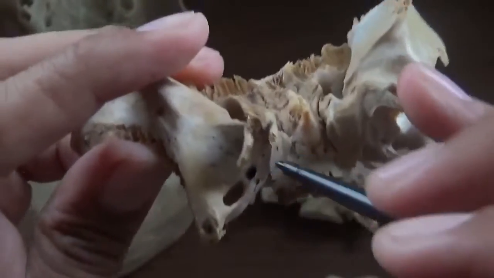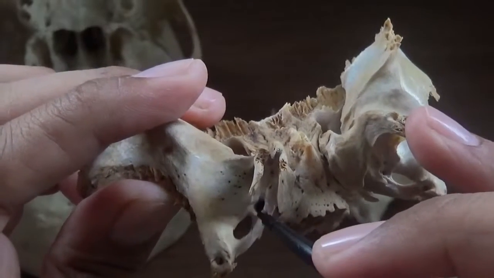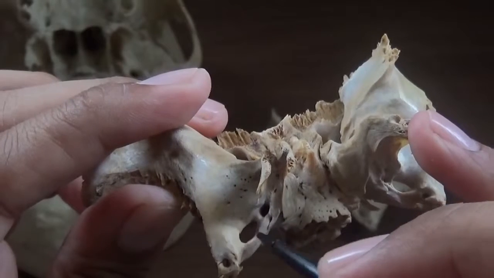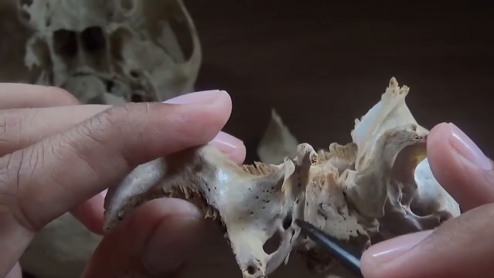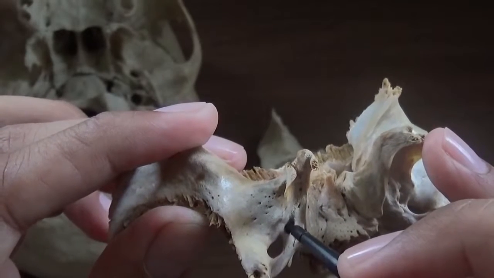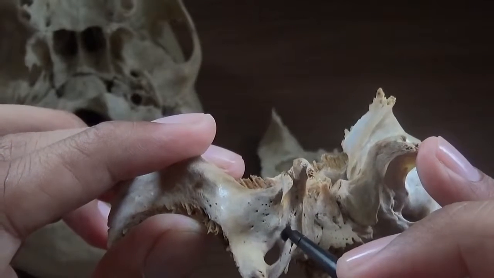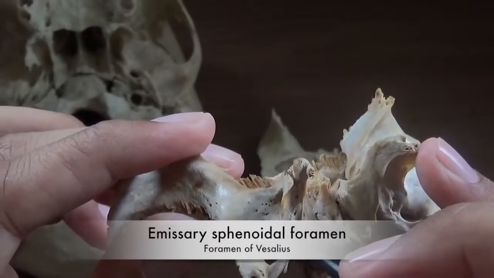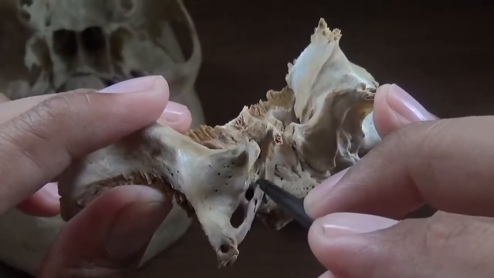Now another foramen in the posteromedial border. This is the foramen which is found between foramen ovale and scaphoid fossa, right? This is scaphoid fossa. So in between these two, this foramen is sometimes present, not always found in all the bones, but whenever it is present, it is called emissary sphenoidal foramen, right? Or it is also called foramen of Vesalius.